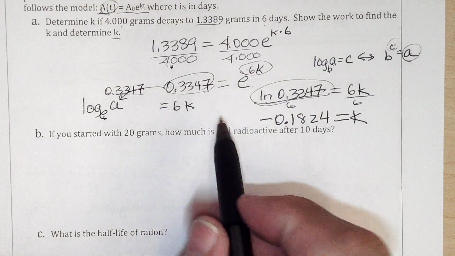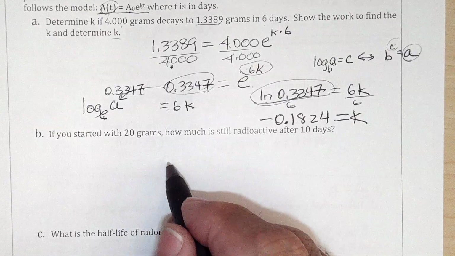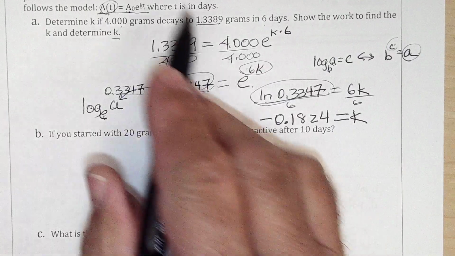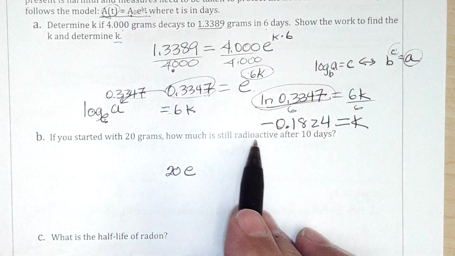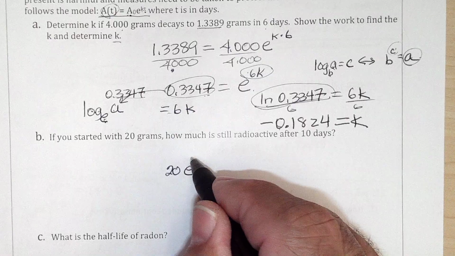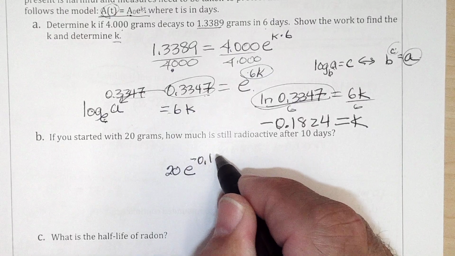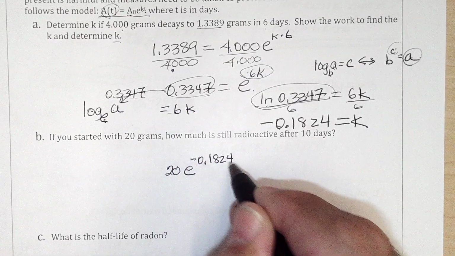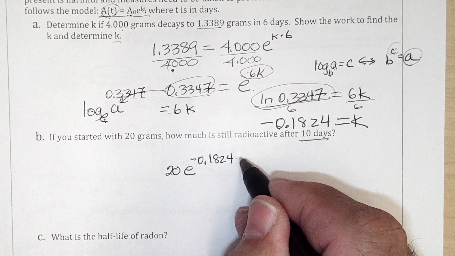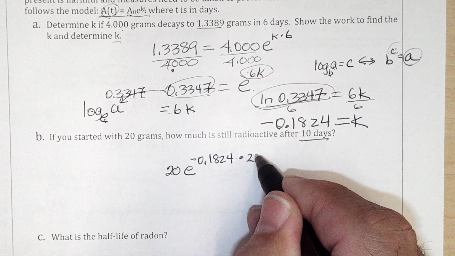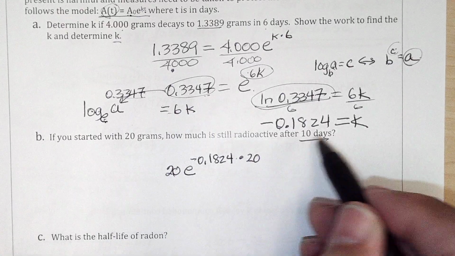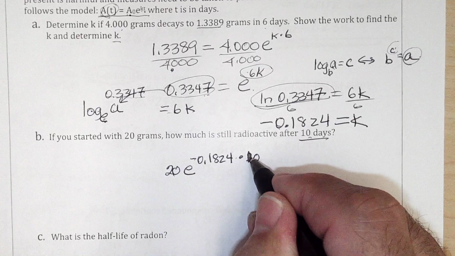So if you started with 20, the starting amount goes there, times e to the K, which we just figured out to be this for radon, times T, which is 10 days.